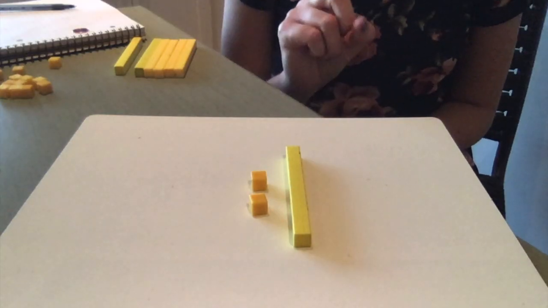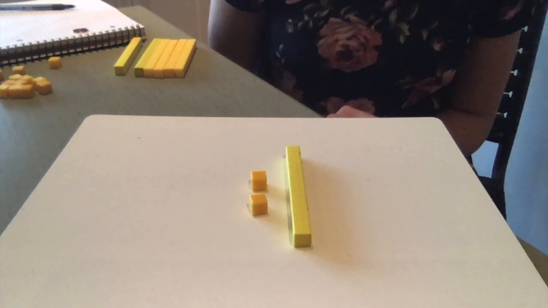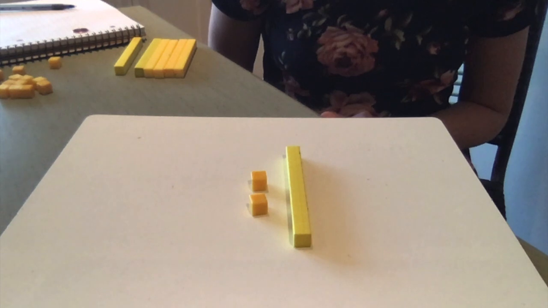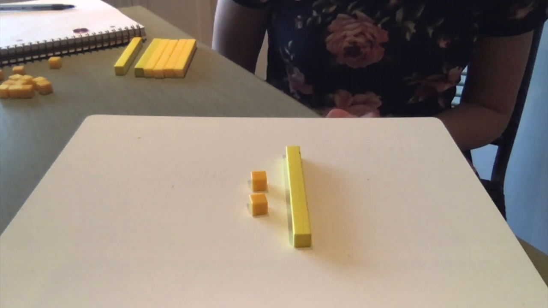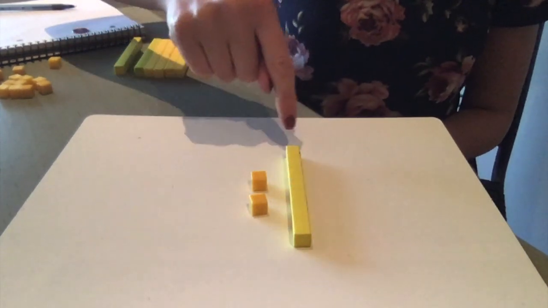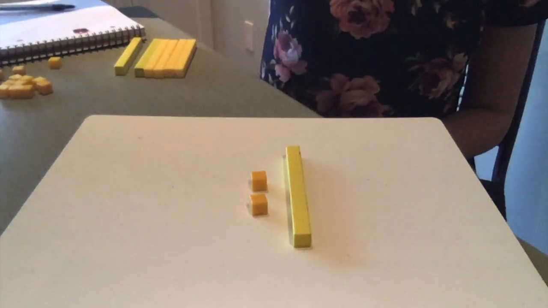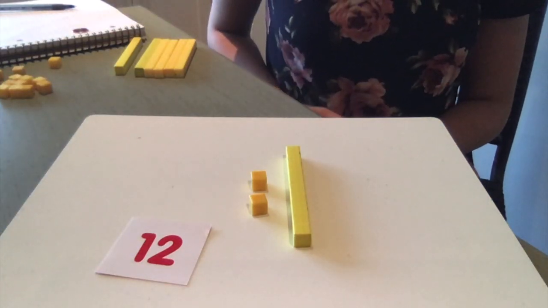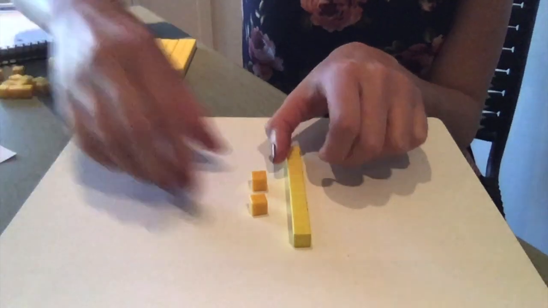All right, here is the first problem. I want you to write the number either on a piece of paper or you can just say it out loud. The answer is 12. 10, 11, 12. If you said 12, nice job. All right, the next one.